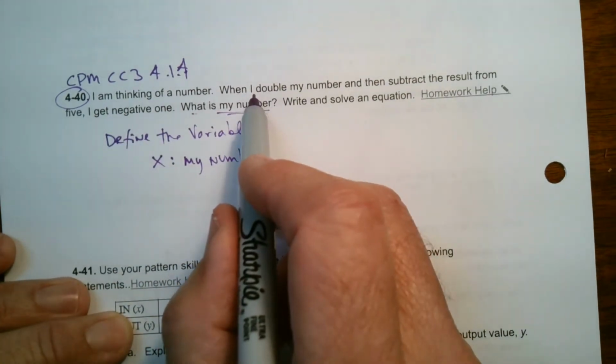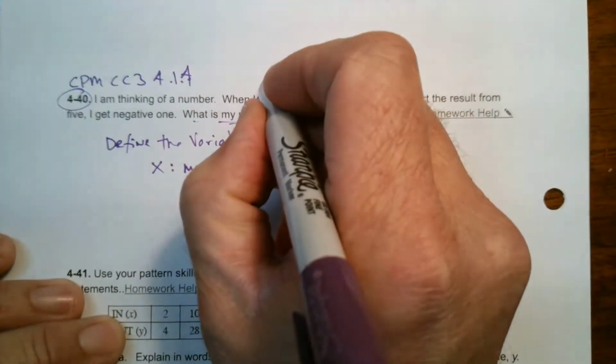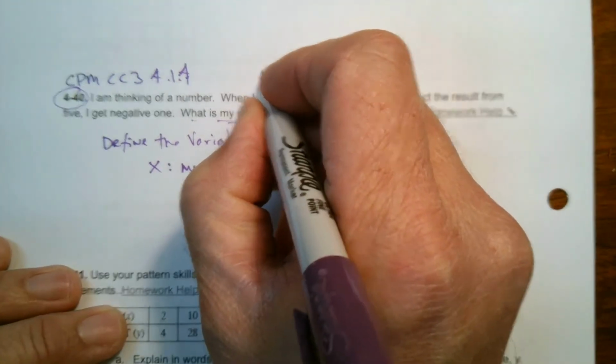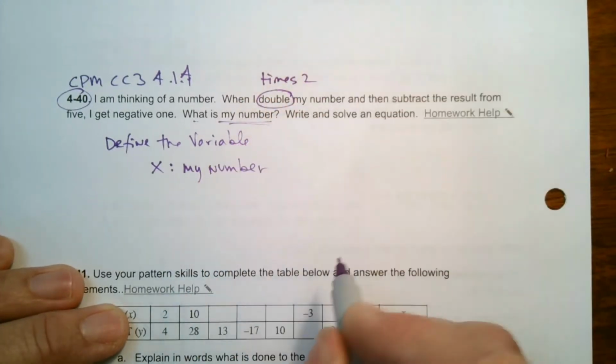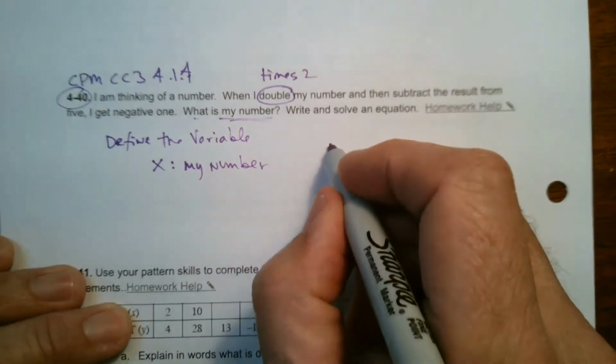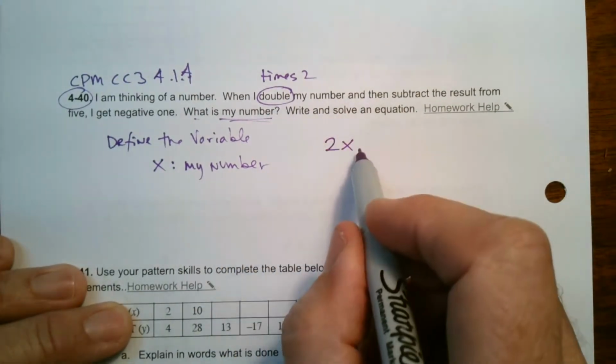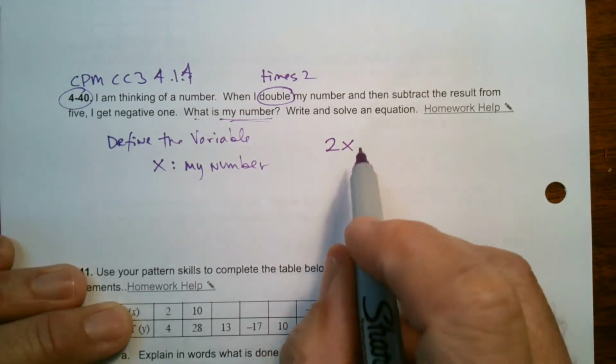So it says I double my number. What is double? Double means times 2, multiply by 2. So I double my number. To show that with an x, you would say 2x, 2 times the number. That's doubling.